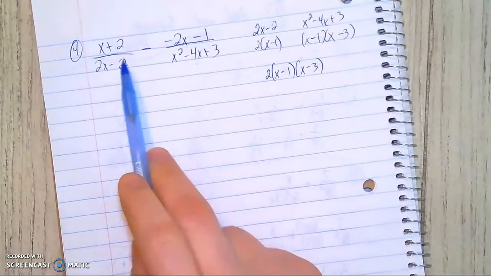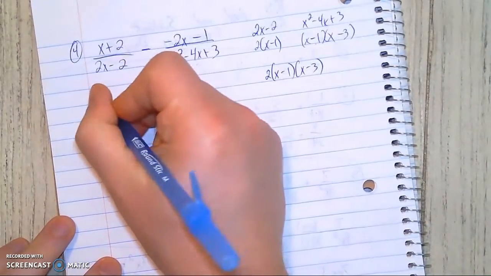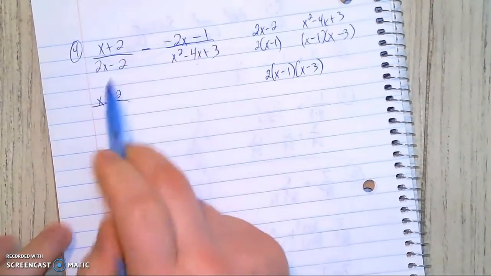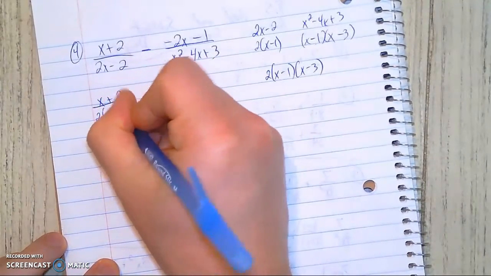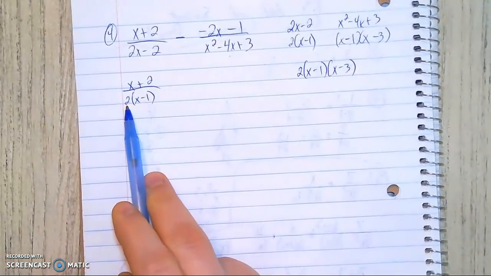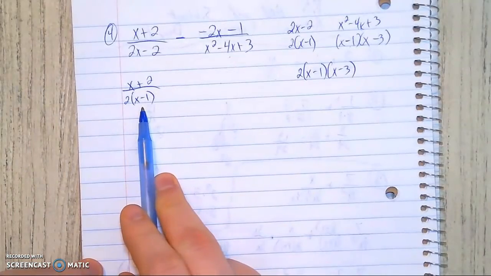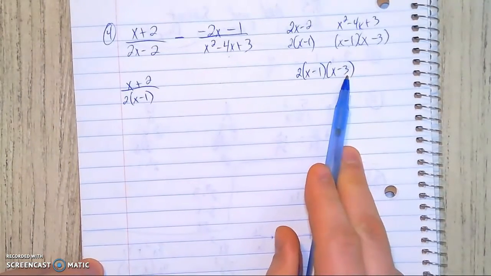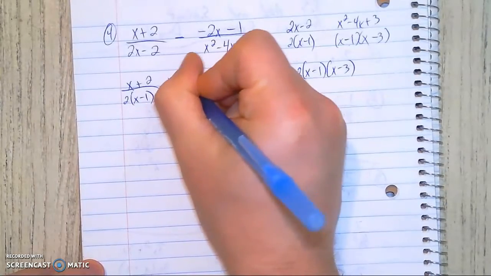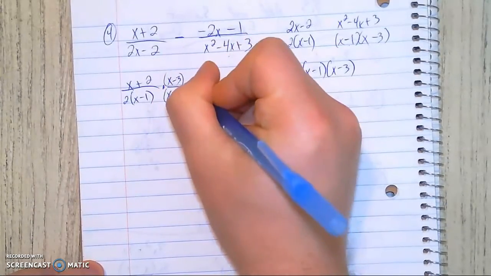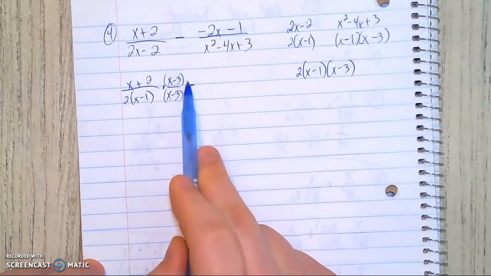So now I look back at the original problem. Again, it really helps to now write these denominators in their factored form. And that makes it a lot easier to see. I already have a 2. I already have an x minus 1. What I really need down there is an x minus 3. But I have to do the same thing up top. Then there's my big minus sign in the middle.